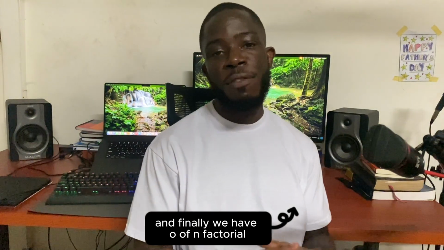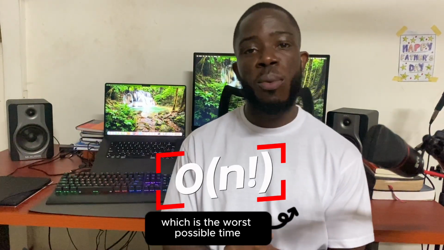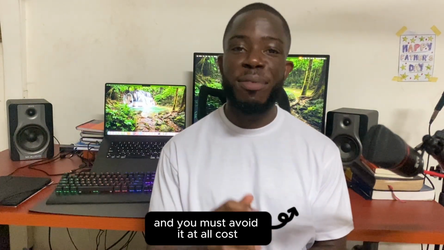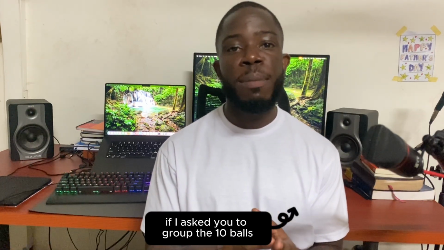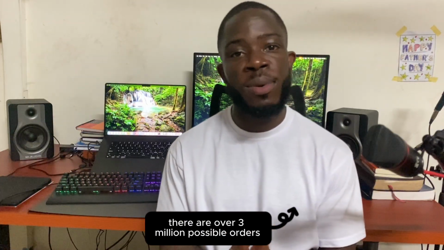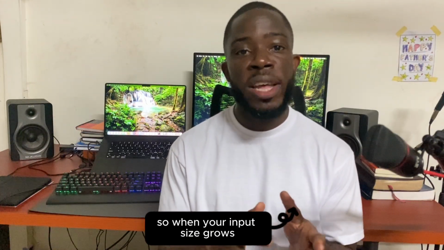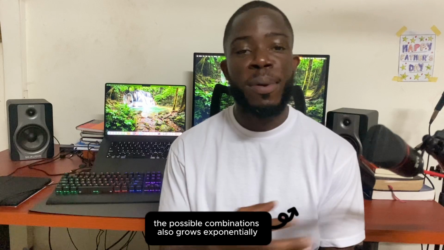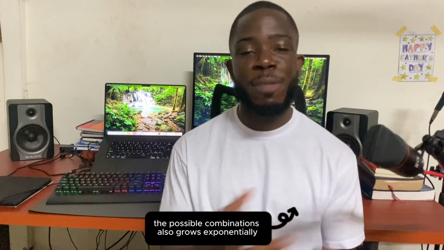And finally, we have O of n factorial, which is the worst possible time, and you must avoid it at all costs. If I ask you to group the 10 balls in every possible order, there are over 3 million possible orders. So when your input size grows, the possible combinations also grows exponentially.